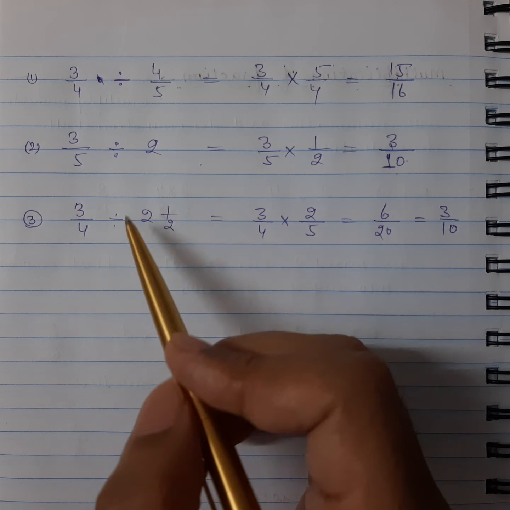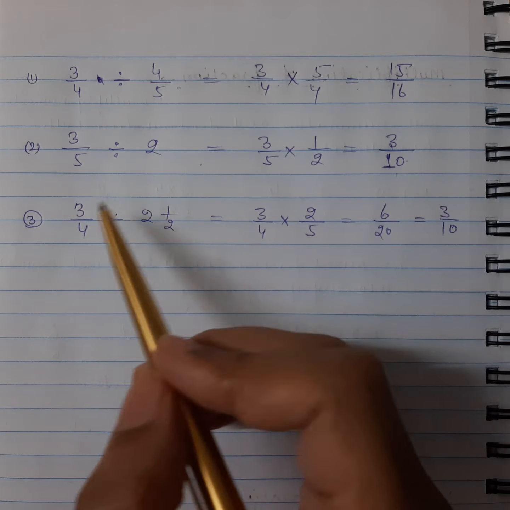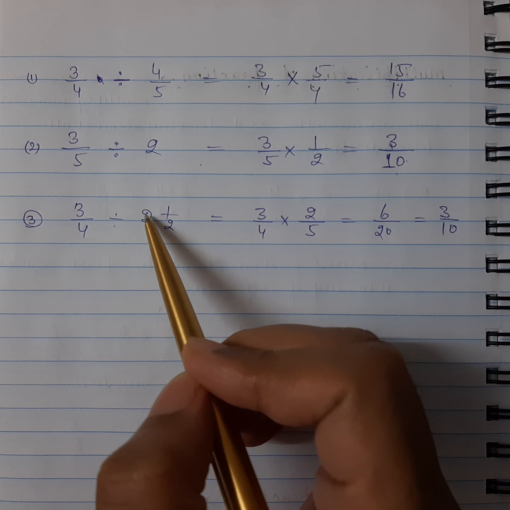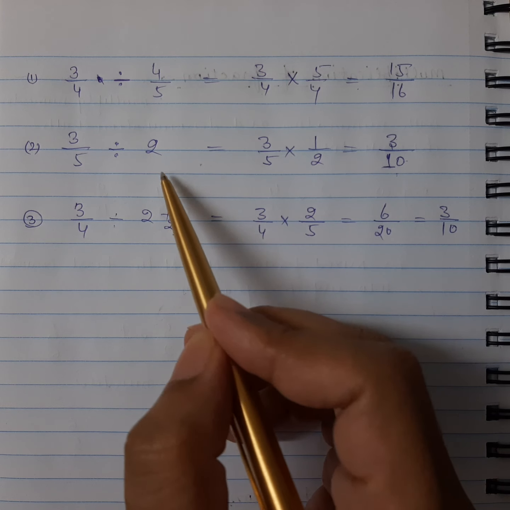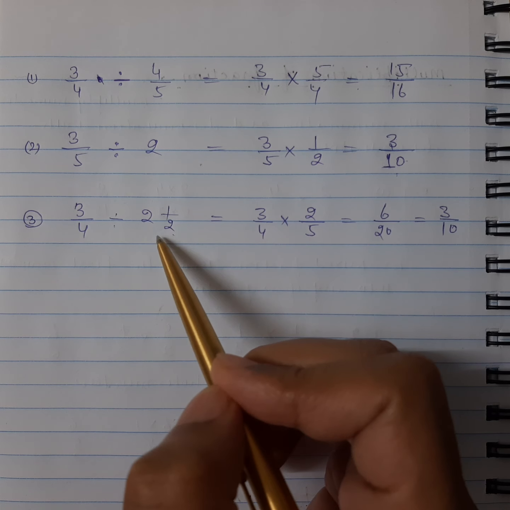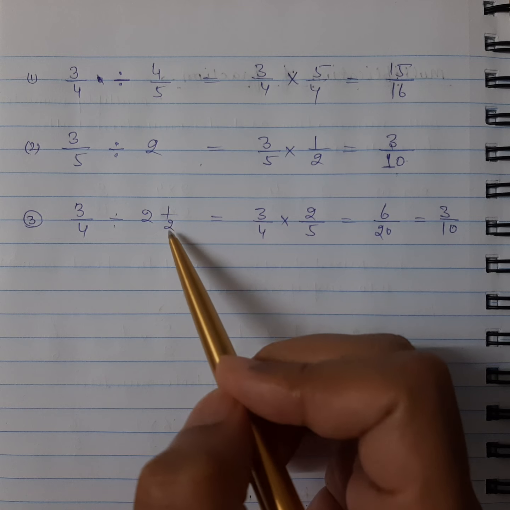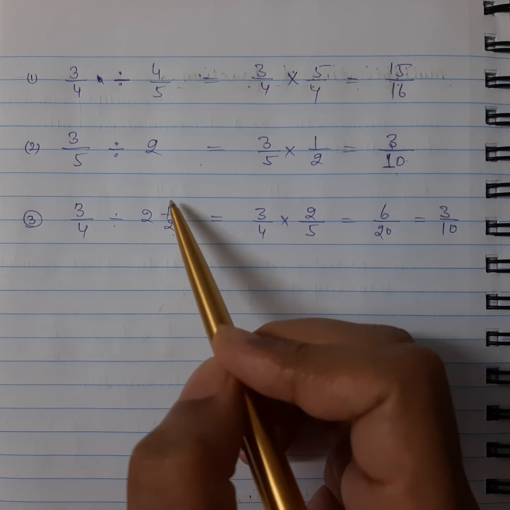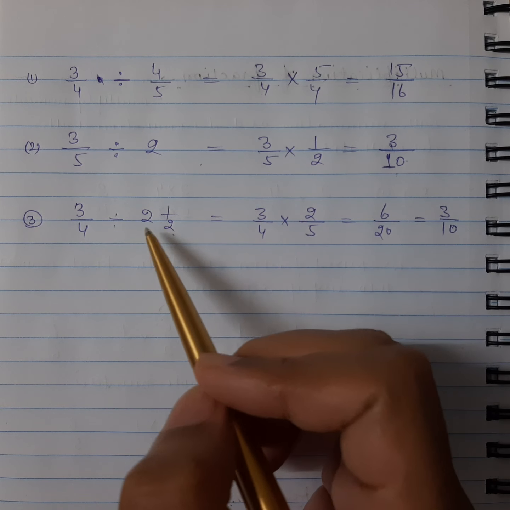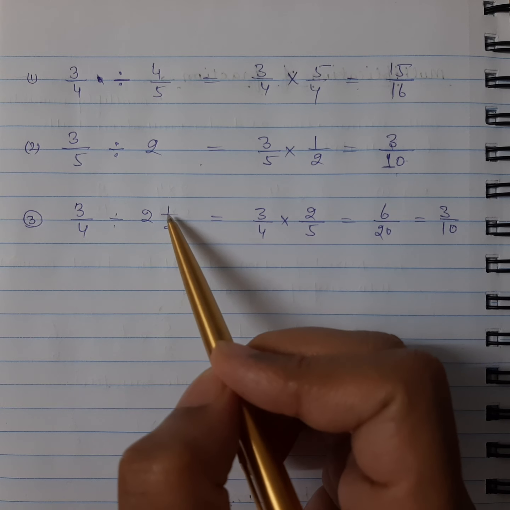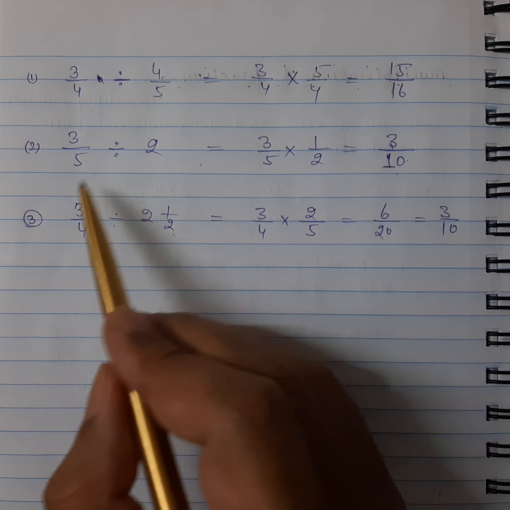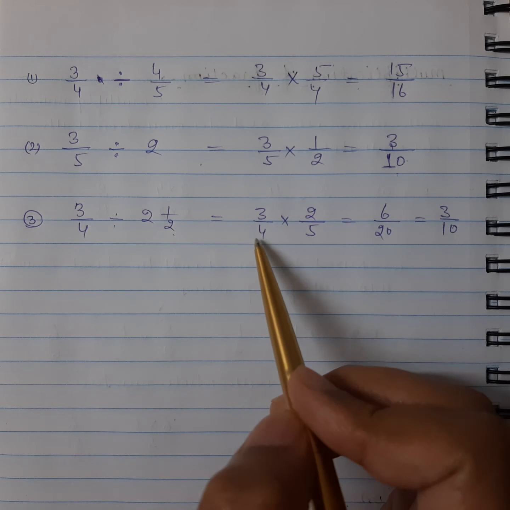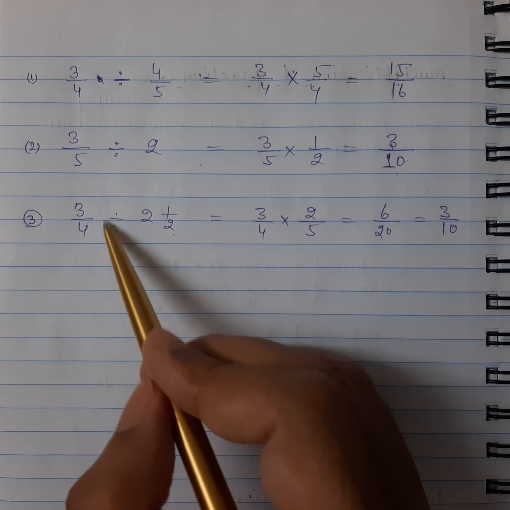Let's take one more example for better understanding. 3 by 4 divided by 2 whole 1 by 2. Firstly we have to convert this into an improper fraction. So 2 multiplied by 2 plus 1 will be 5 by 2. If we take the reciprocal of 5 by 2, we get 2 by 5.